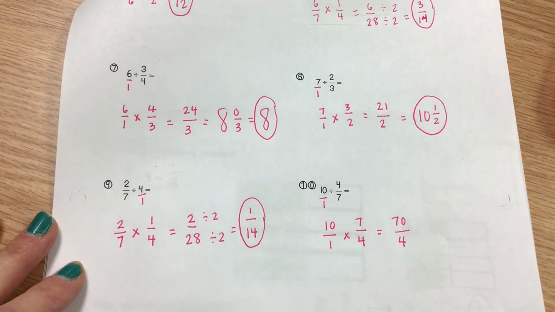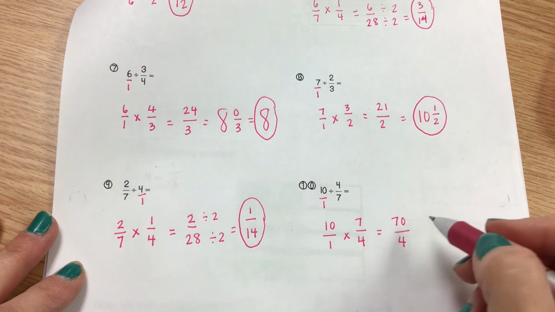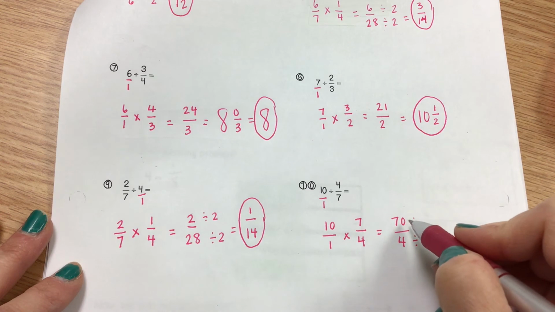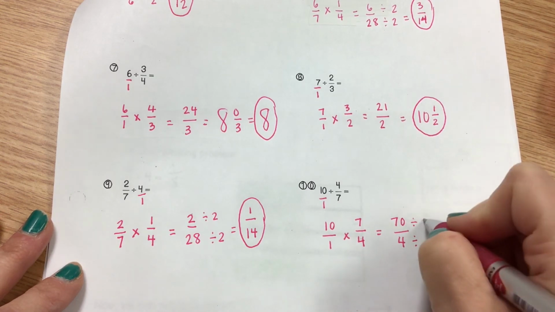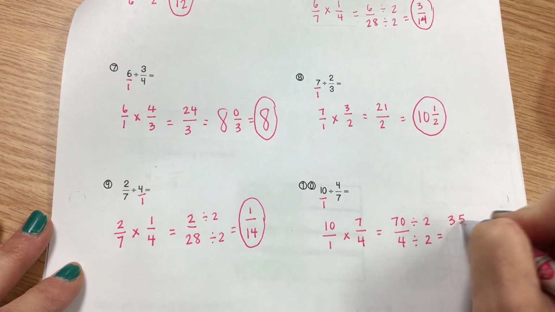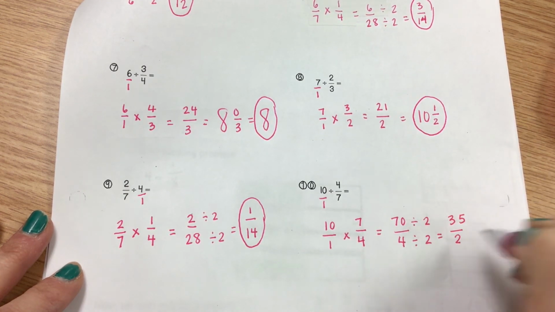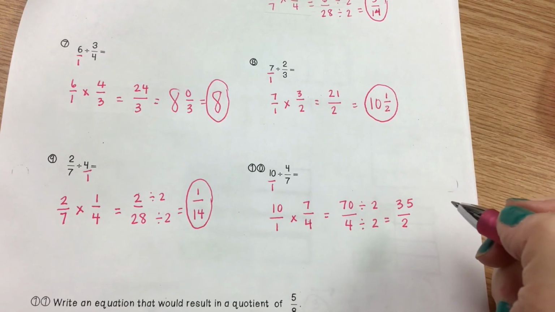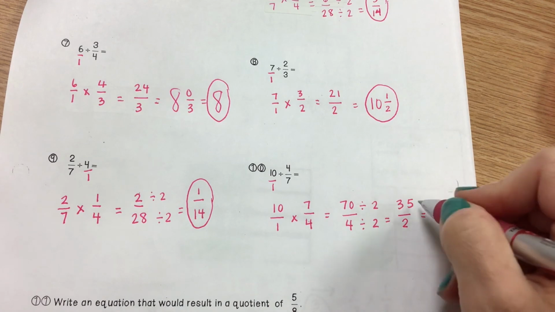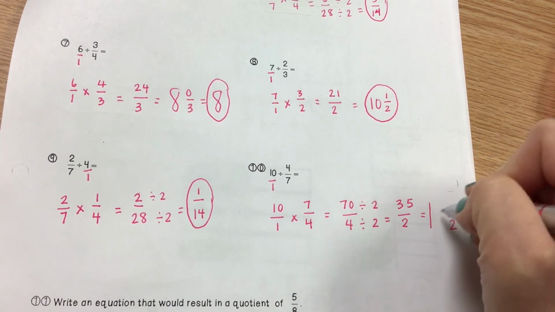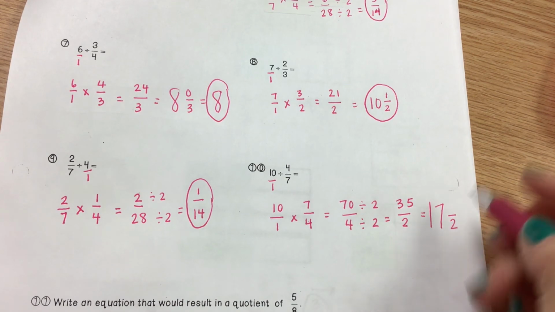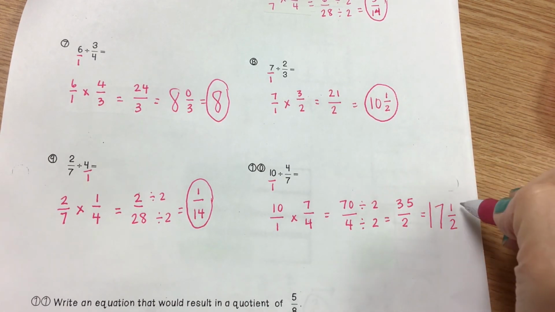How many times can 4 go into 70? If I don't know off the top of my head, I can go ahead and reduce. I know that 2 can go into both 70 and 4, so I'm going to go ahead and do that. So 70 divided by 2 is 35. 4 divided by 2 is 2. Now this is a little bit more manageable for me. So I know 2 can go into 35 17 times, because 2 times 7 is 34. And then I'd have one more left over to get me up to 35.